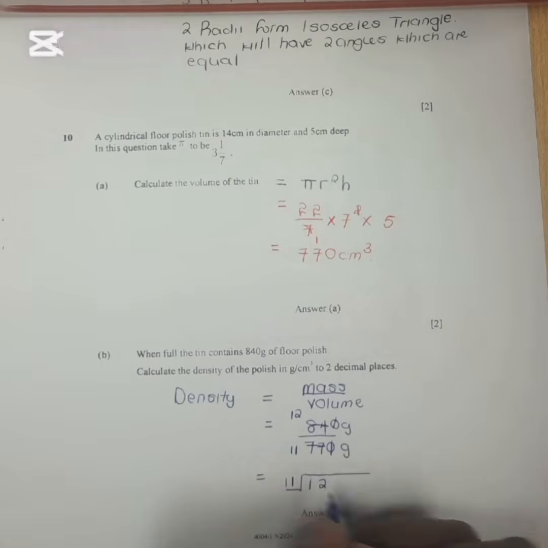11 into 12, it is going to be 1. 1 times 11, we get 11. And then 12 minus 11, we are going to get 1. And then after that, we are going to bring down 0.